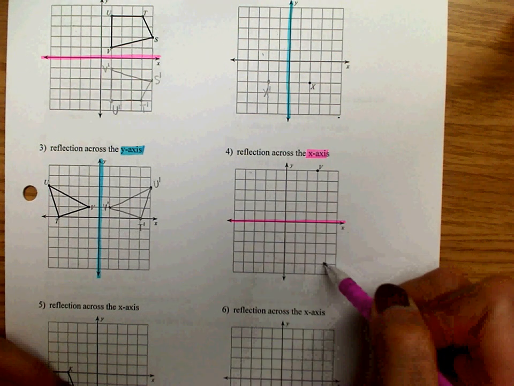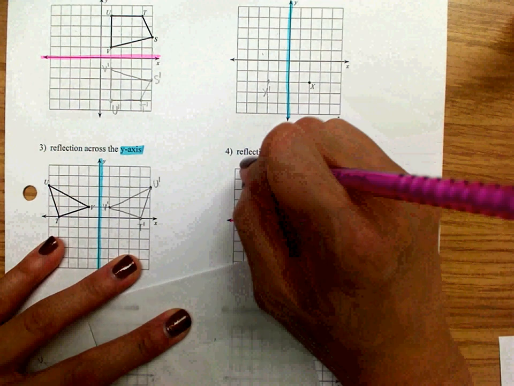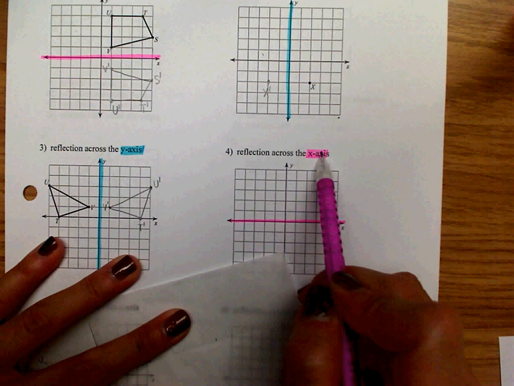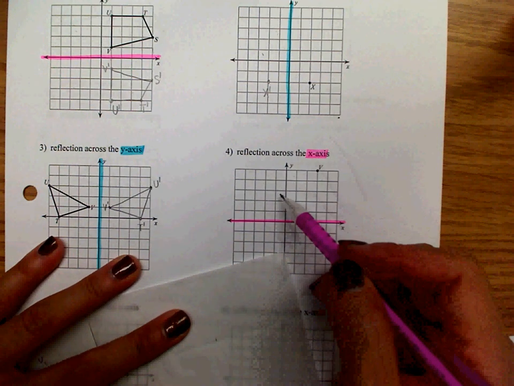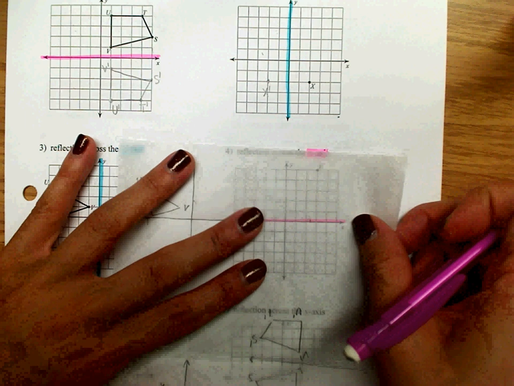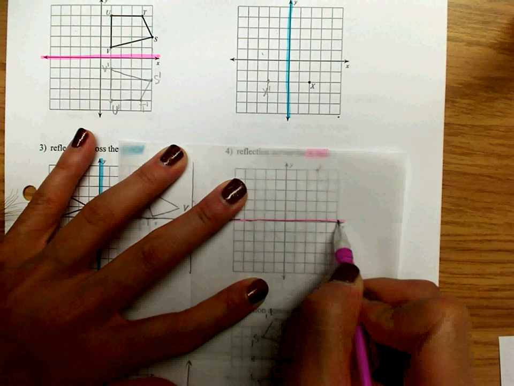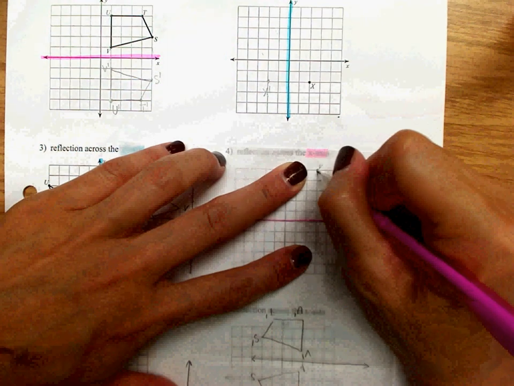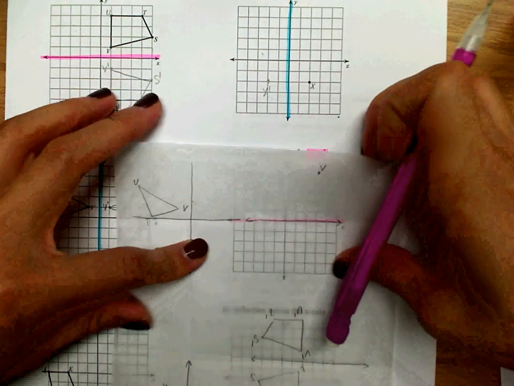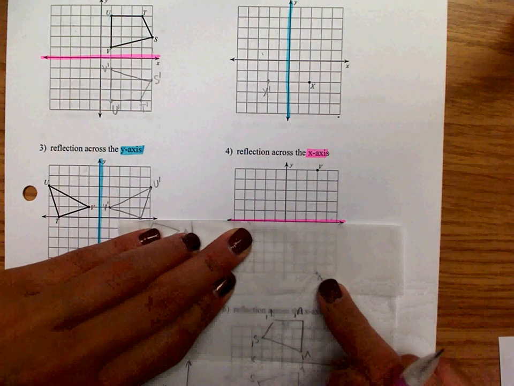Some of you guys might make the mistake of thinking you go here, but you're not reflecting over the x-axis. Imagine the y-axis not here, and you've got the x-axis. So you've got the x-axis here, and you're going to reflect V over the x-axis, so you literally fold that down. The V prime is going to end up somewhere over here. So that's where it should be if you reflect over the x-axis.